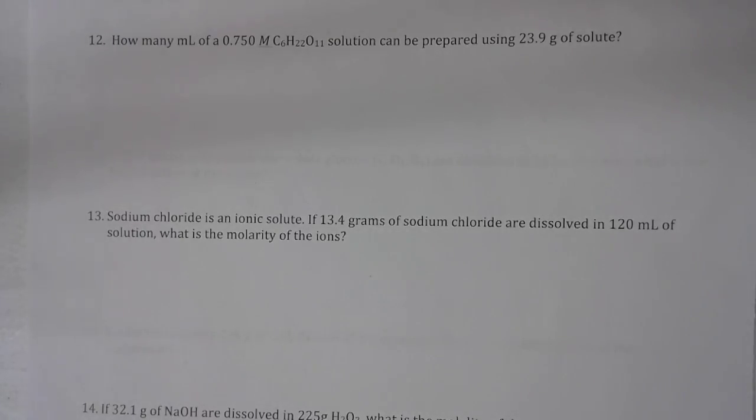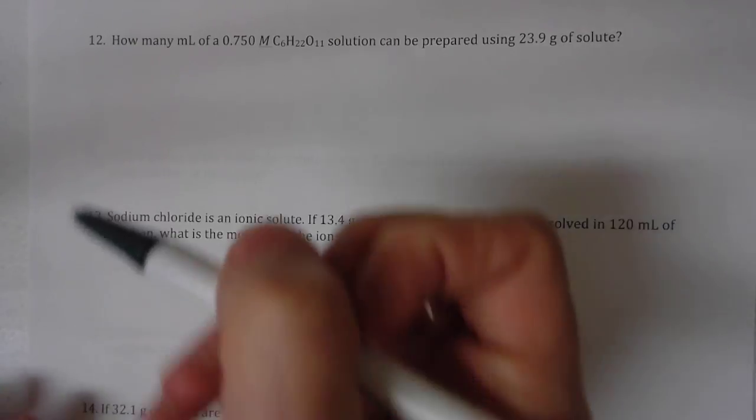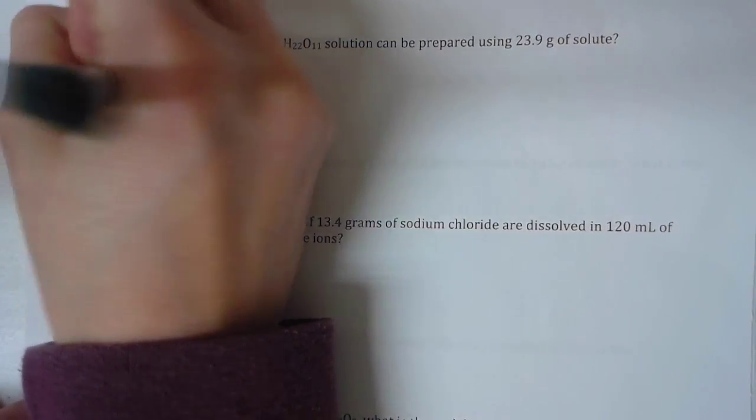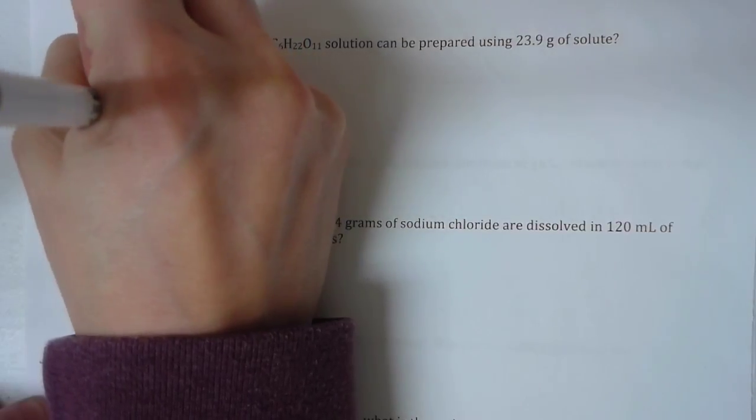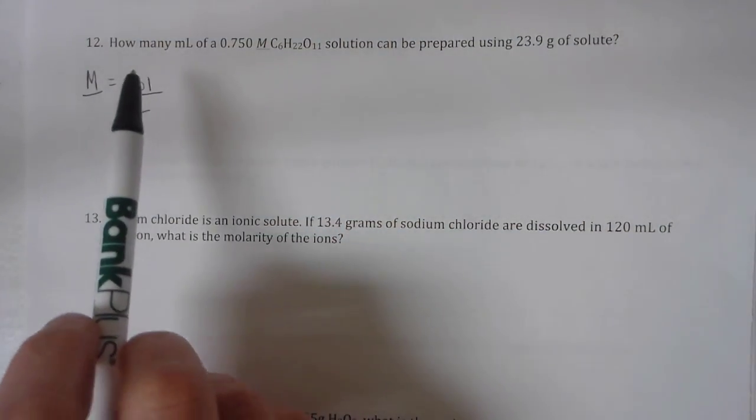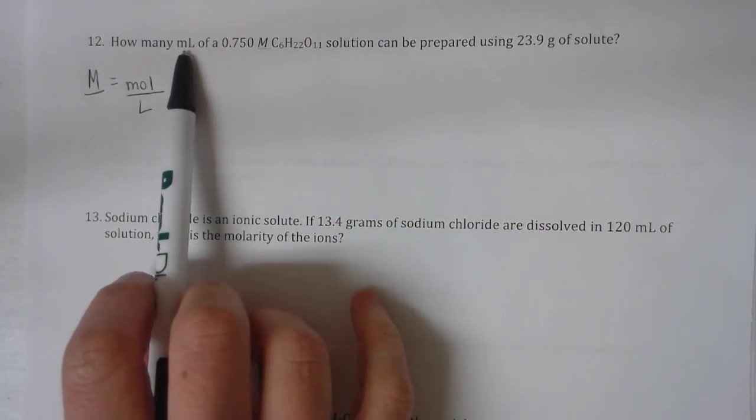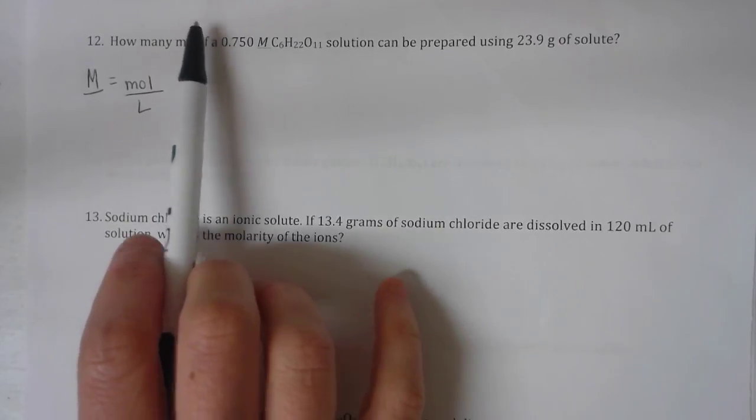Okay, so number 12, we're doing molarity again. We have a big M that's underlined and italicized. So I'll write my formula. Molarity equals moles over liters. Notice that the question asks for milliliters though. So once we solve for liters, we're going to change that to milliliters.